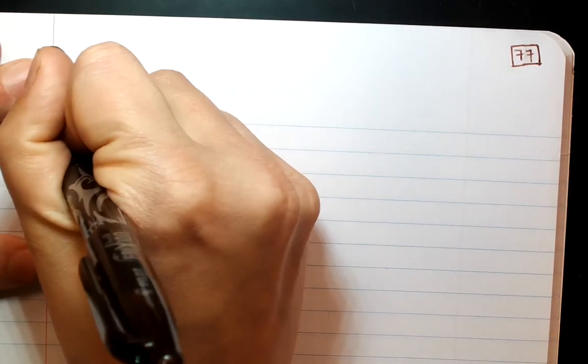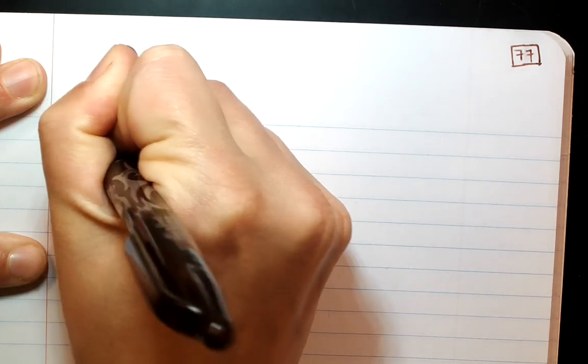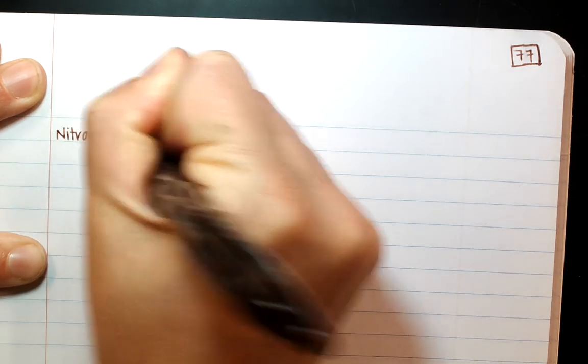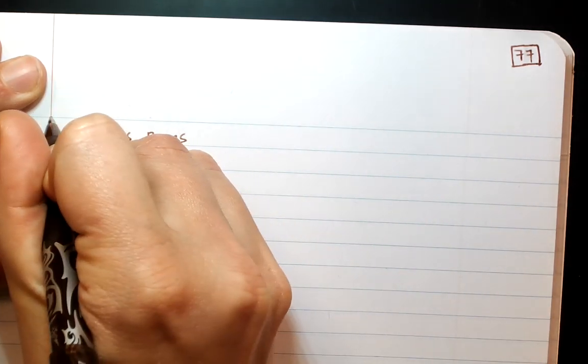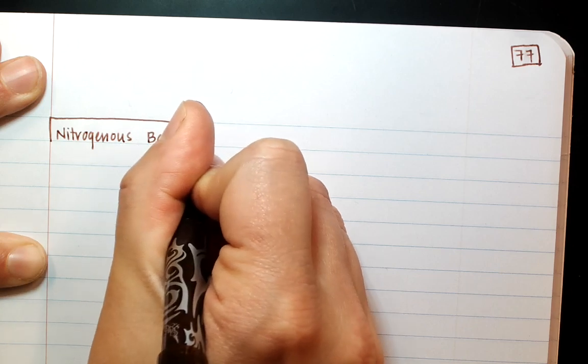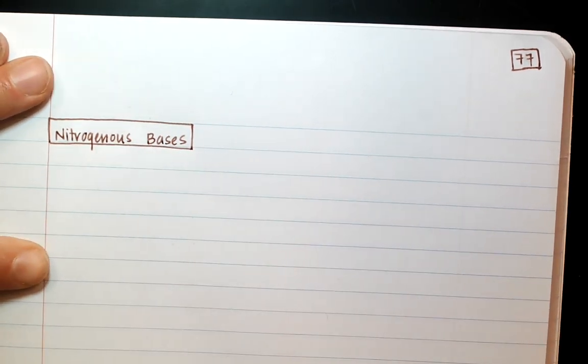Okay, I lied before. We're actually doing this on page 77, and we are going to be talking about nitrogenous bases. So let's title this Nitrogenous Bases. I'm going to put a background around this thing. Okay, nitrogenous bases.